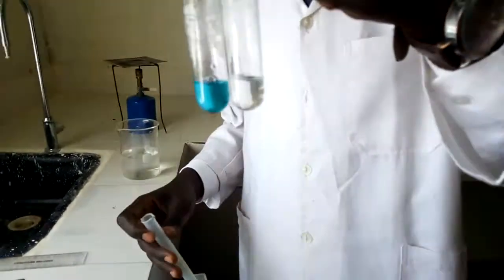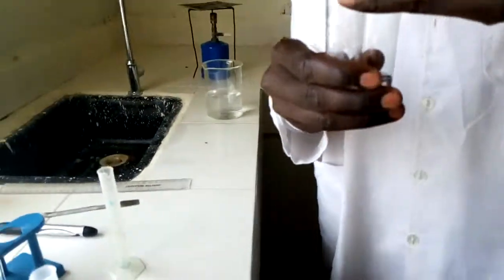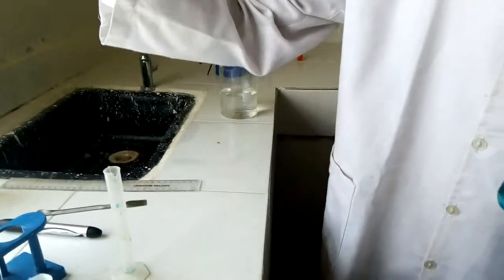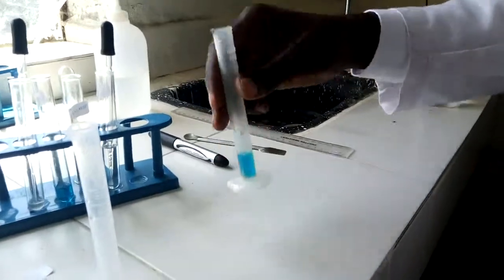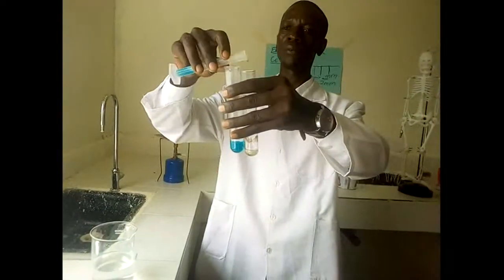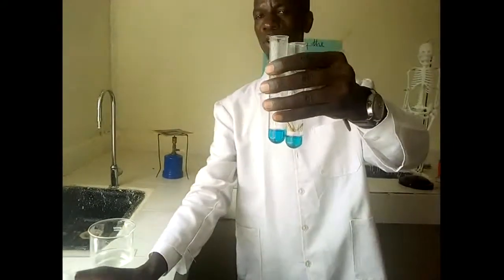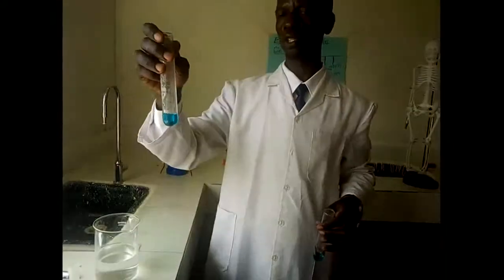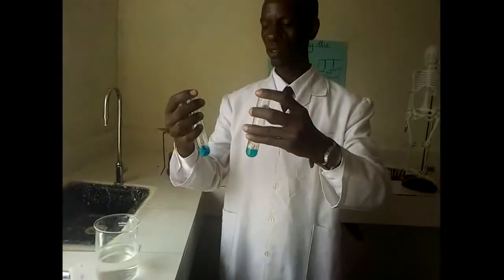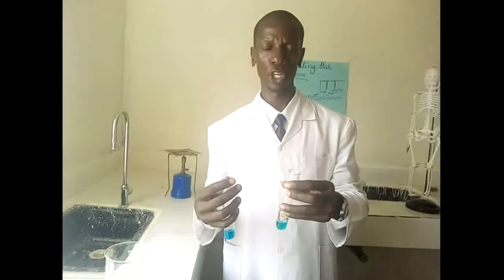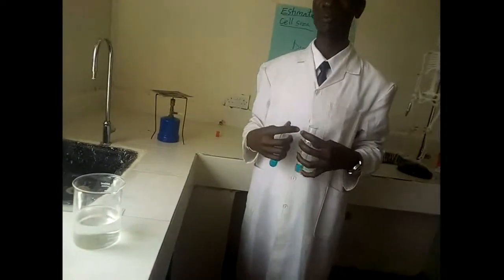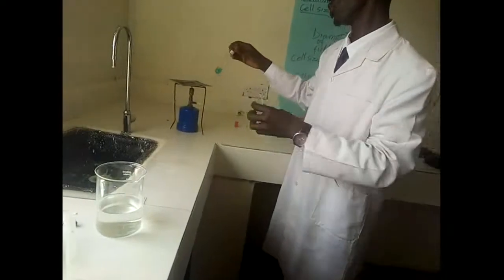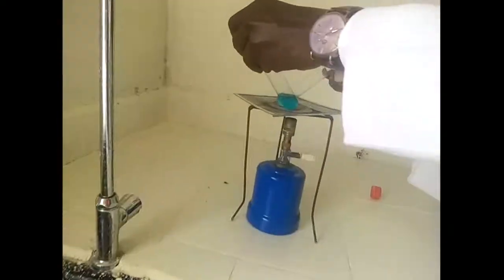That is A, that I call the positive setup. I'm supposed to put another one here so that they can run concurrently. Let me measure some and see. Same setup, there we go. So I have 2 centimeters cubed of Benedict solution together with the mixture, and I'm going to the next phase, whereby I'm going to heat them. I am now supposed to heat the mixture until boiling starts to take place, when I'll be able to see changes taking place. I've placed them on the source of heat.